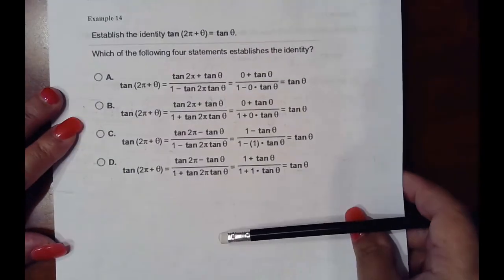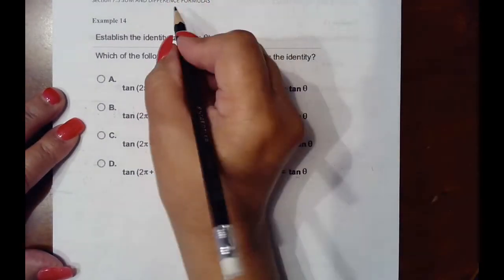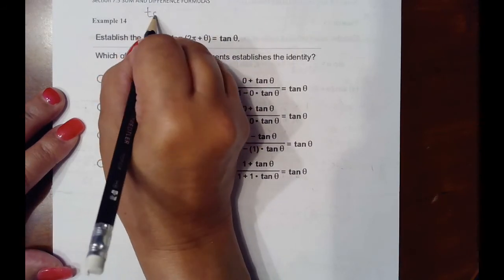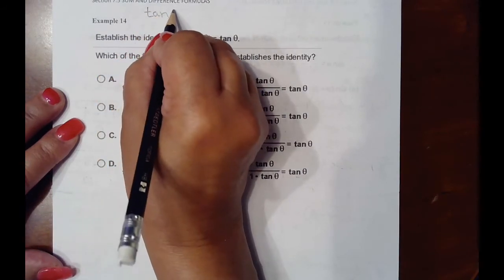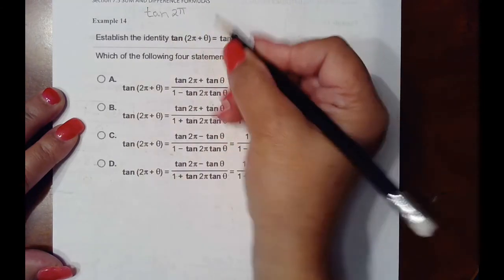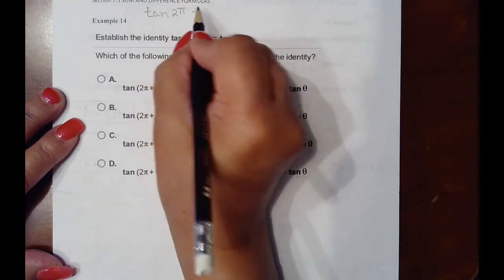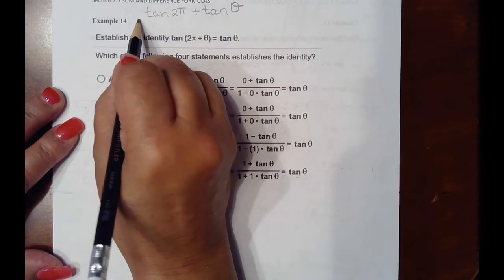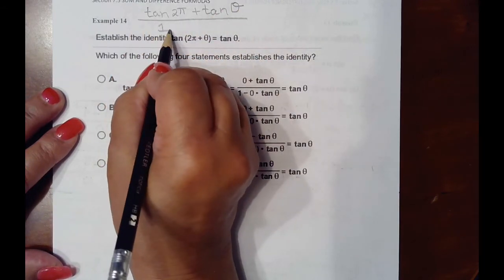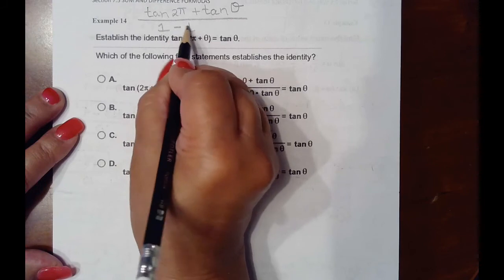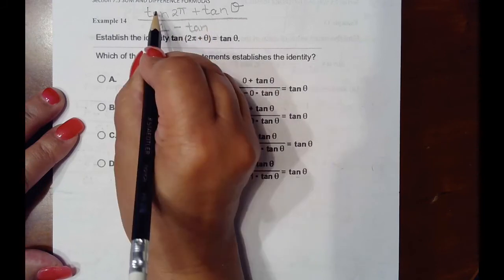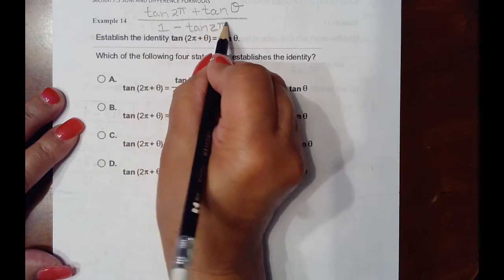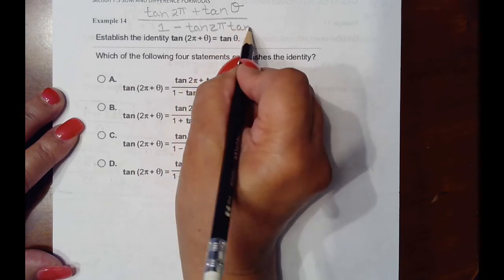So tan of 2 pi plus theta, formula is tan of 2 pi plus tan of theta. Formula is a fraction, and then it's 1, switch the sign, and then go use the values that are at the top. Tan of 2 pi times tan of theta.